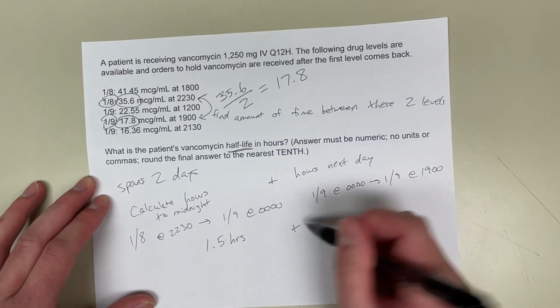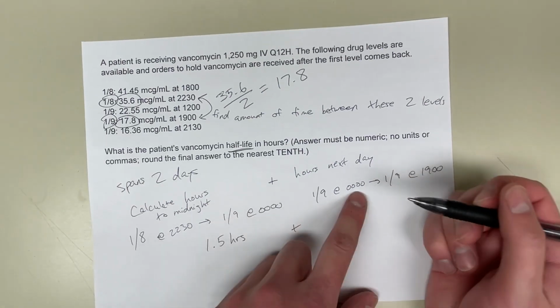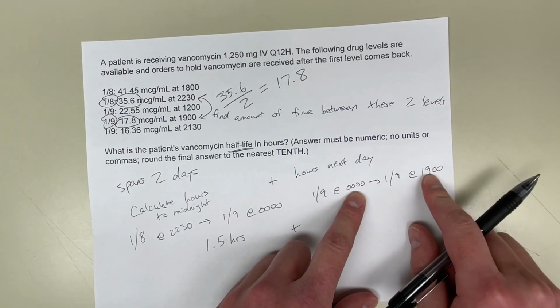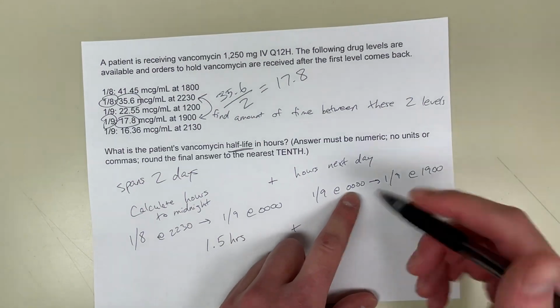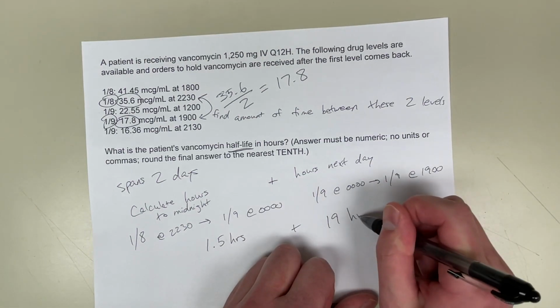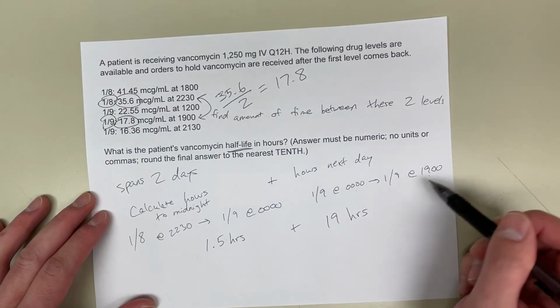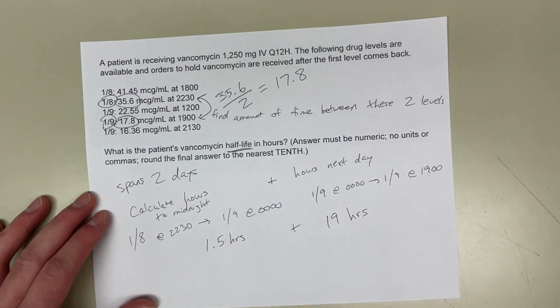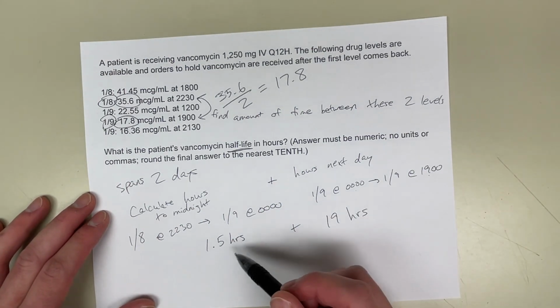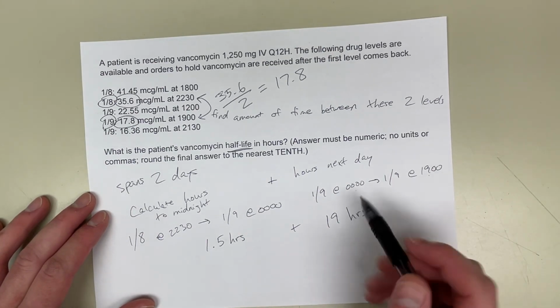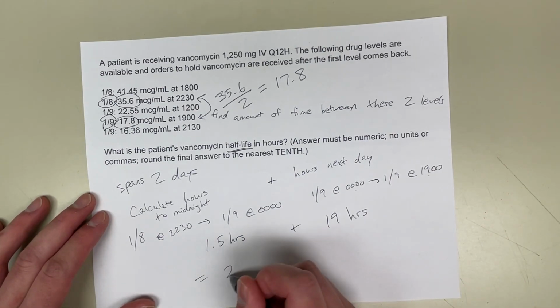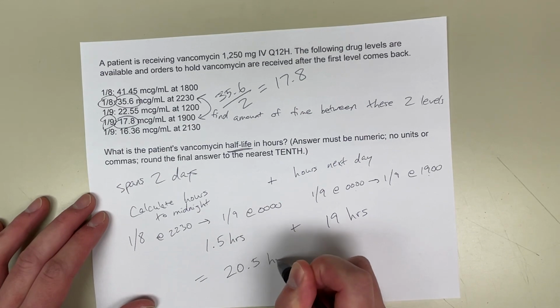Then I'm going to add that to the hours the next day, from midnight till 1900. Makes it easy, it's 19 hours, because from midnight to 1900, it's 19 hours. When you add these two together, 1.5 hours plus 19 hours, that equals 20.5 hours.